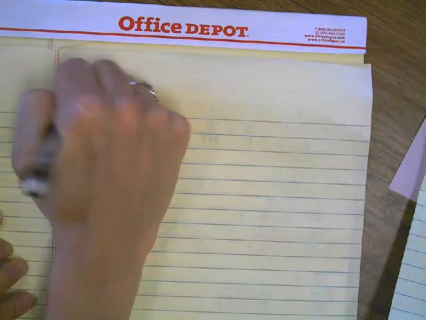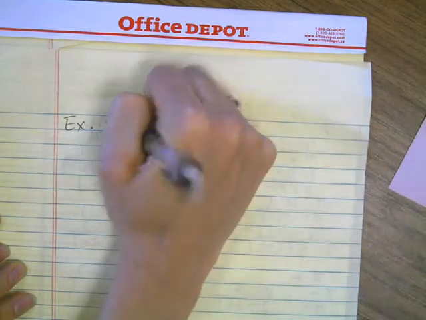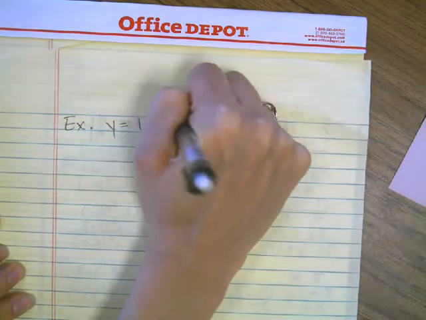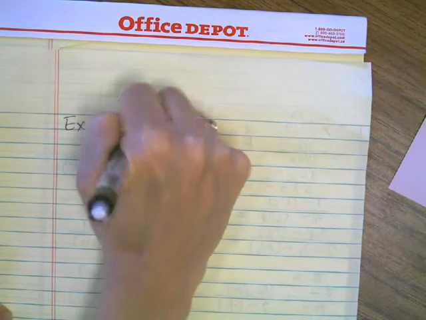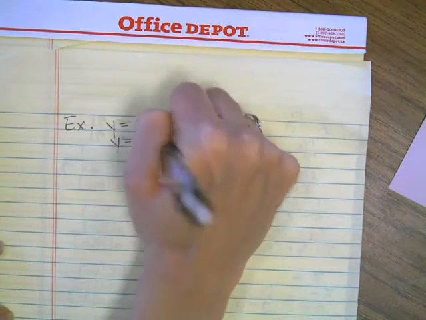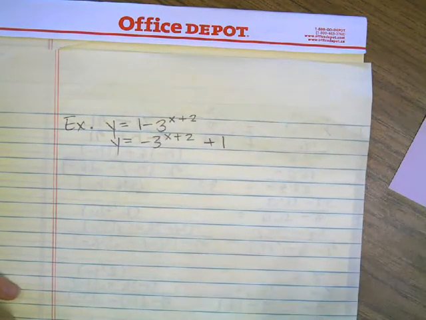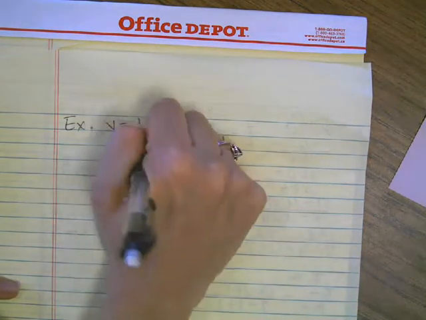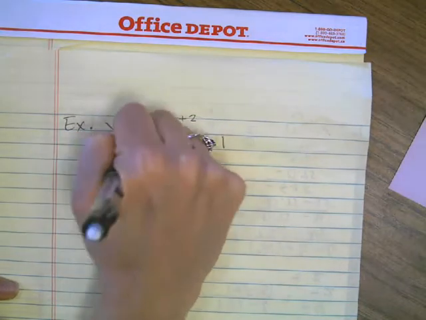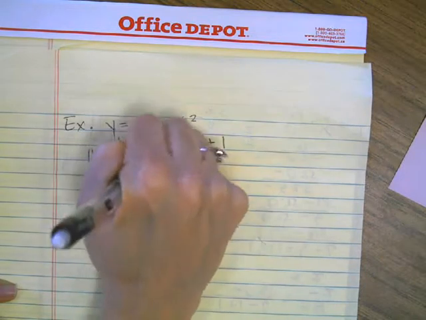Okay, so let's do an example where we're going to do more than one thing here. Our example, let's say, is y equals 1 minus 3 to the x plus 2. The first thing I want to do is write it so that this part comes first, so that I understand what it's doing. So I put the plus 1 on the back. I'm going to work from left to right and just write down what it does. What does the negative in the front do? Flips up and down. It makes all y's negative, right?